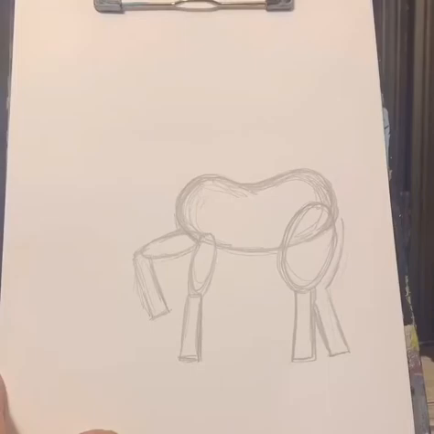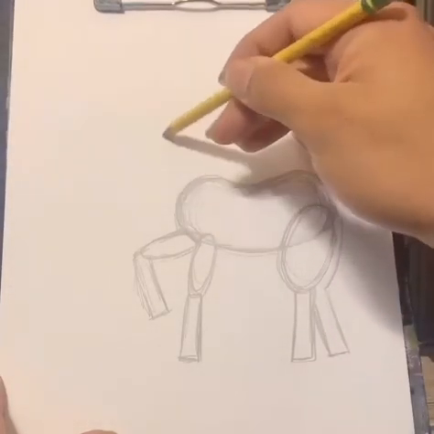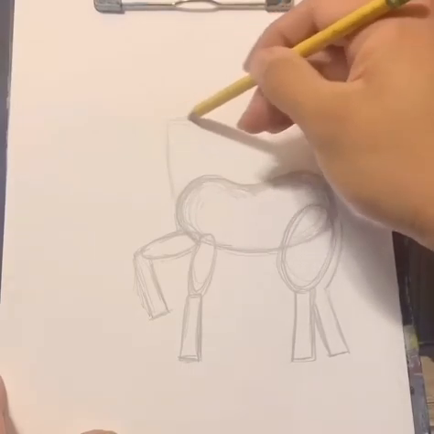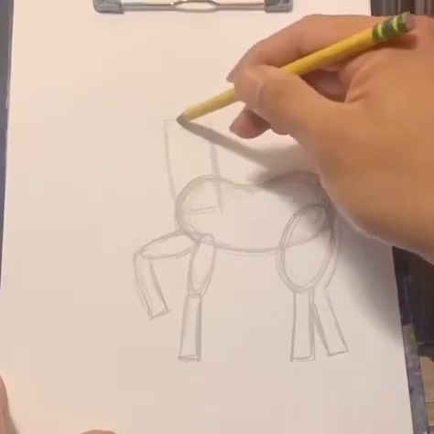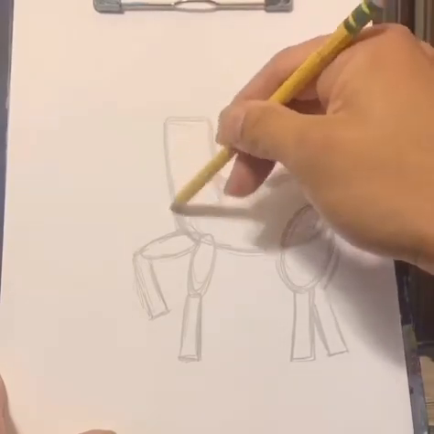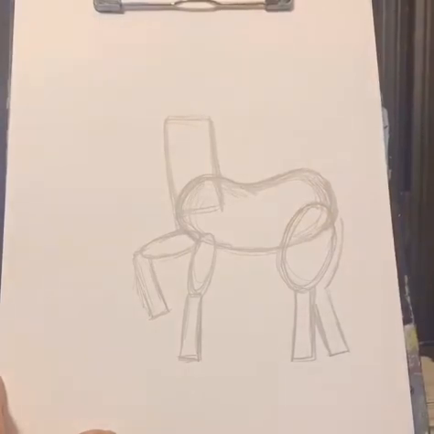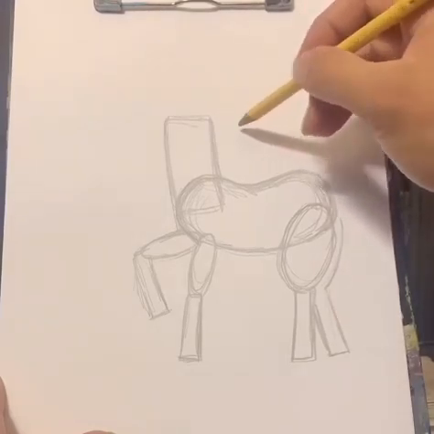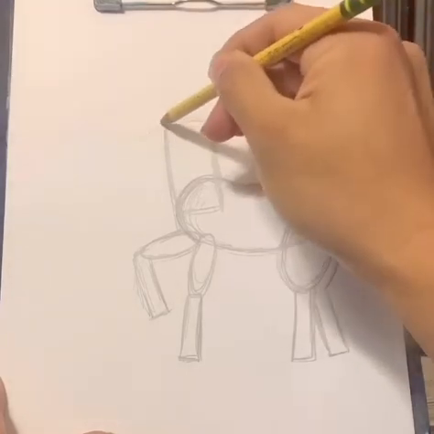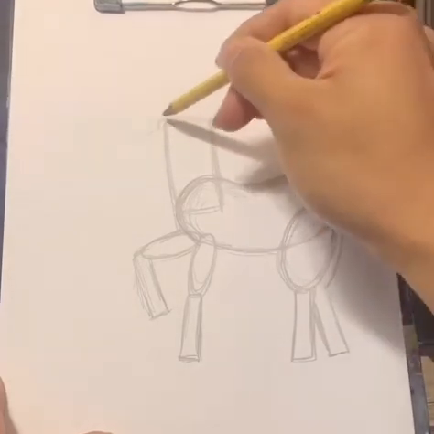It is a centaur. So we have to draw what makes it a centaur by drawing a rectangle. Let's draw a rectangle right above. Instead of drawing a horse's head, somehow there's a human's body popping out of there. And this centaur, I think I'm gonna make my centaur buff. So I'm gonna make a circle for the shoulders.